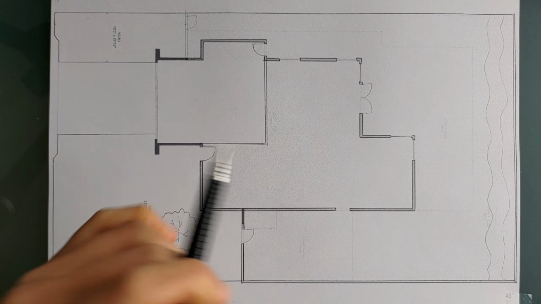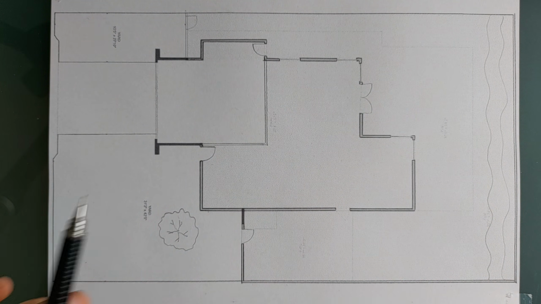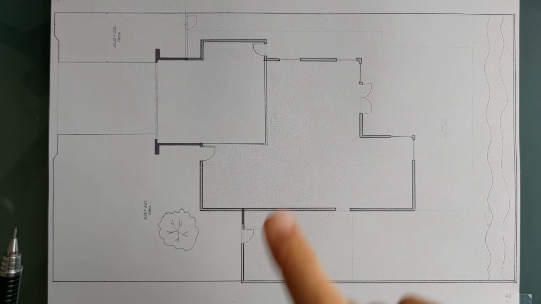Okay, so anyway, today I will show you how I do the landscape of a house, in a few simple steps. Firstly, this is the plan of my house. We need to understand a few things.